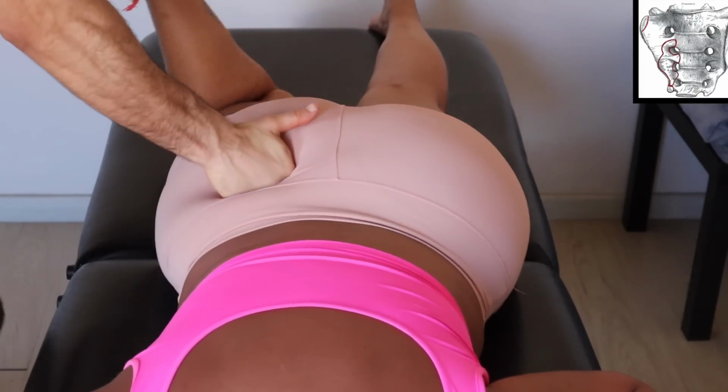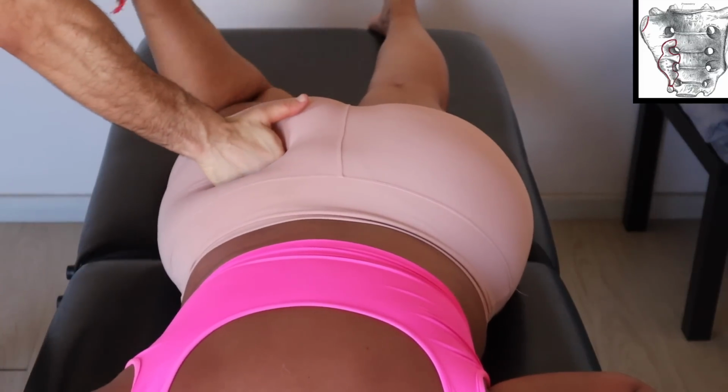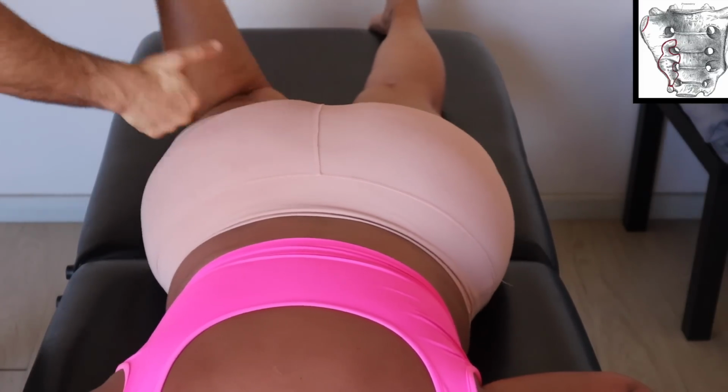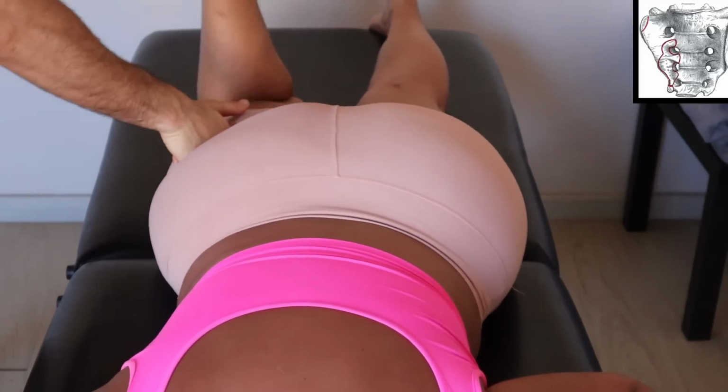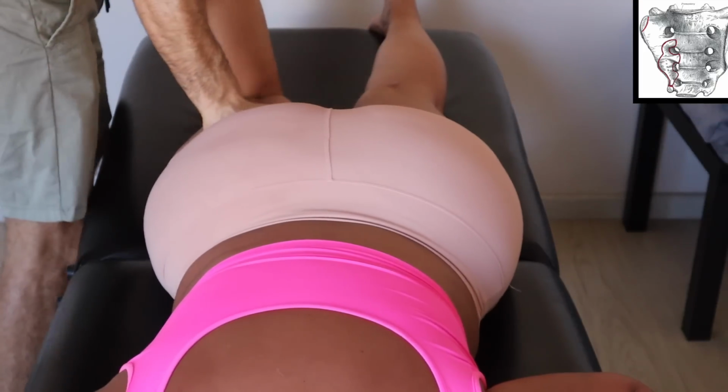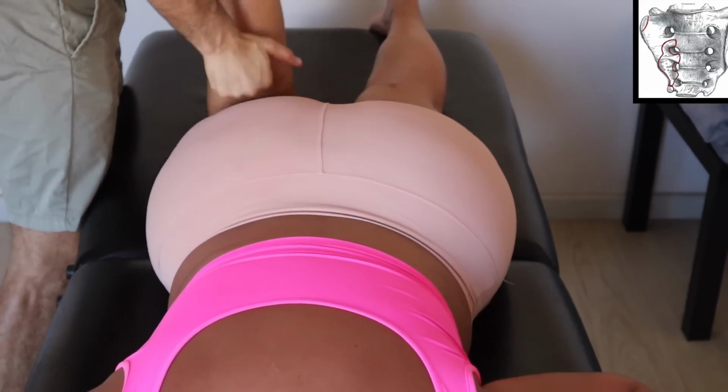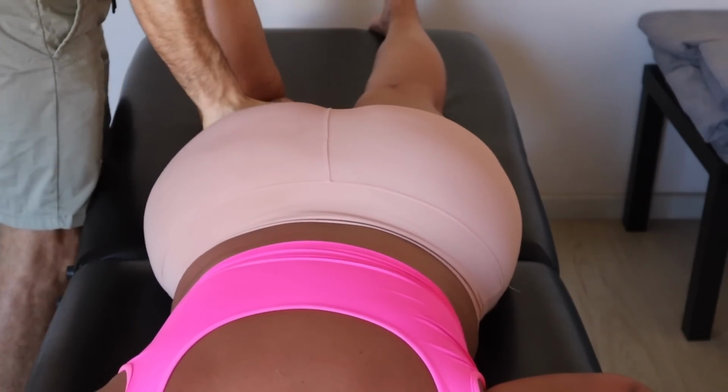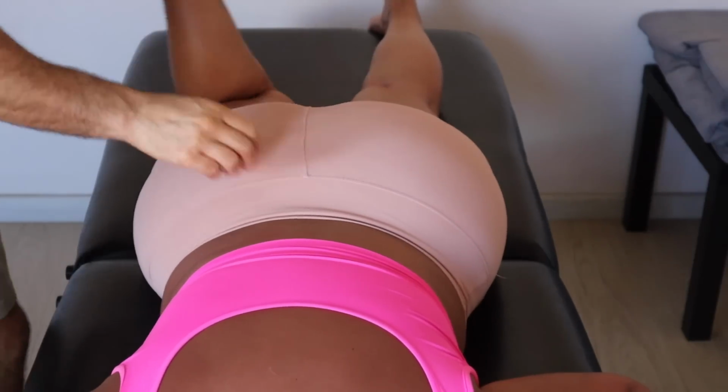And here some more work on the piriformis. Piriformis that is connected with the sacrum. So every time you move the leg, you are stretching the piriformis that stretches the sacrum.